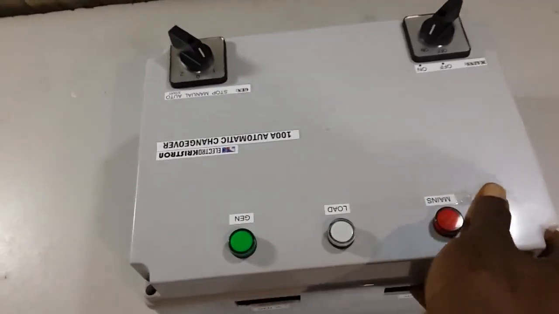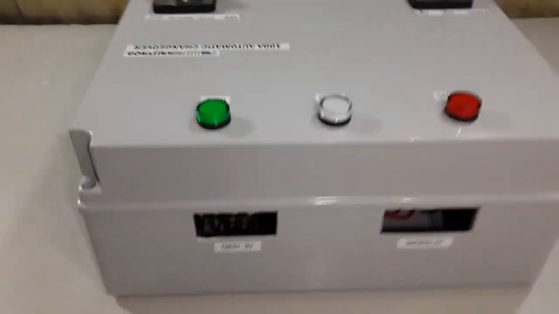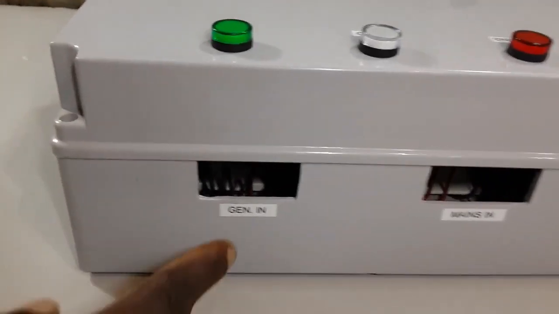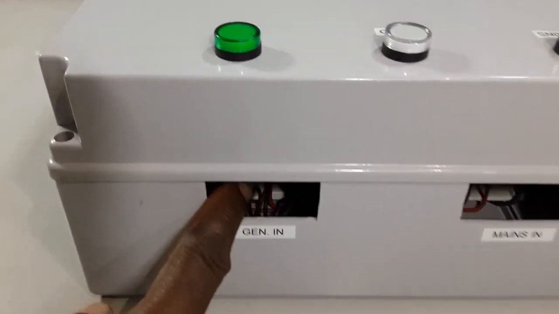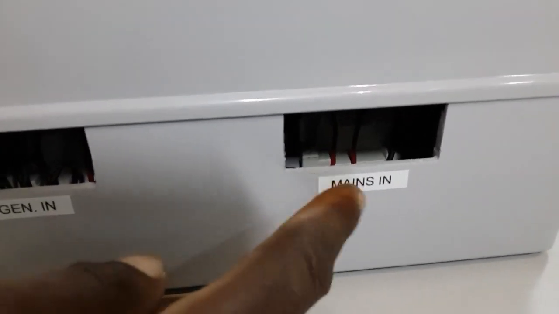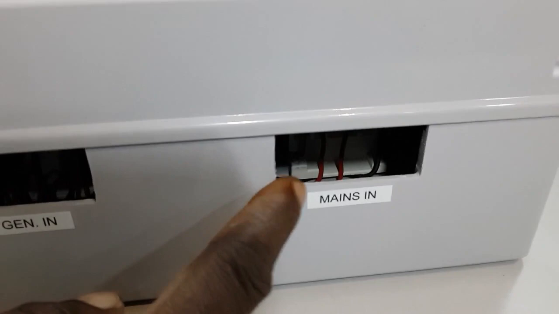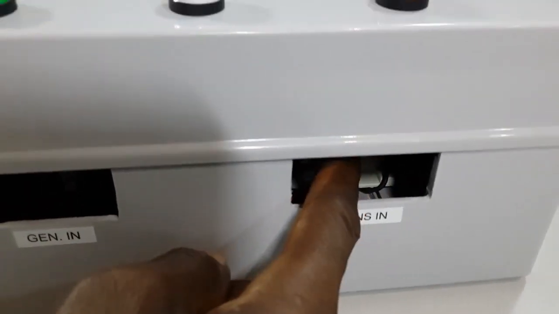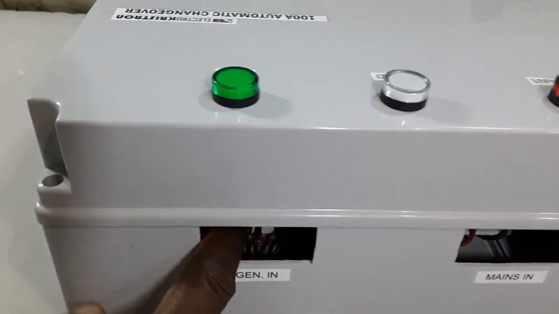On the other side, which is actually the upper side of the unit, we can find the generator input terminals going in through there, and then of course the mains input terminals, which means that your supply from the mains should come in through here, and the one for generator should go in through there.